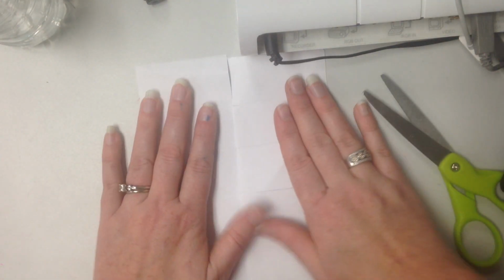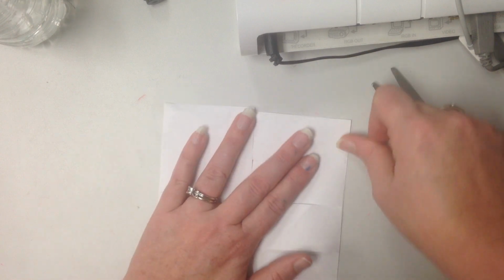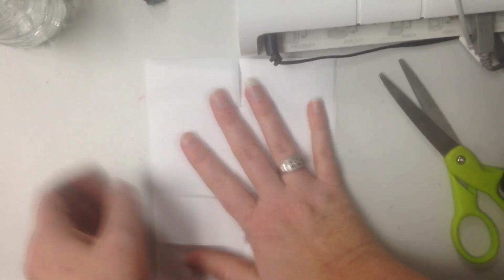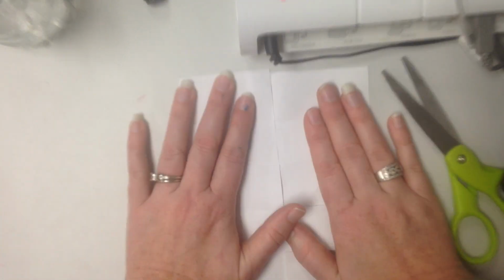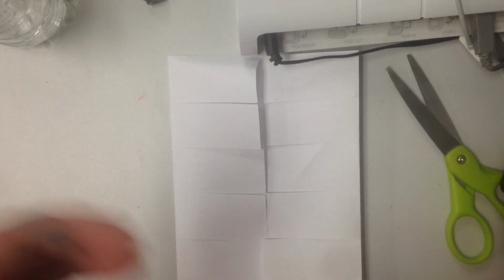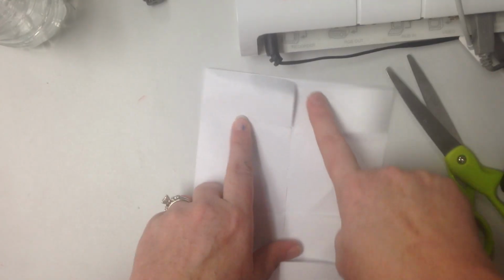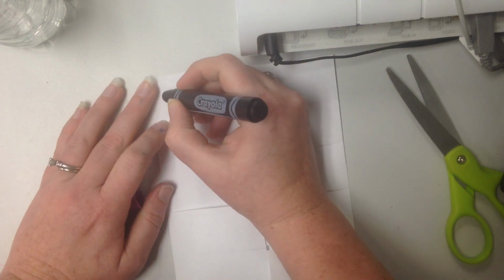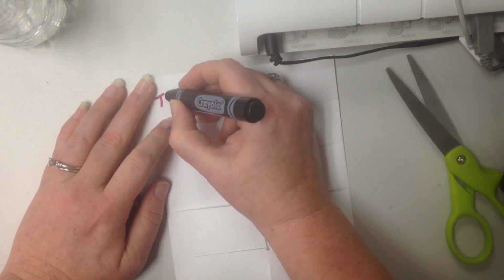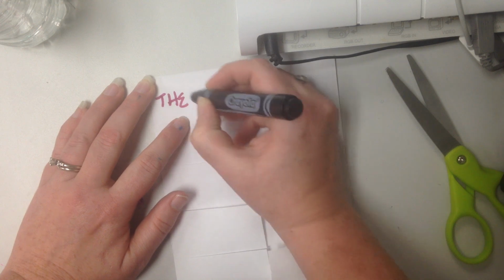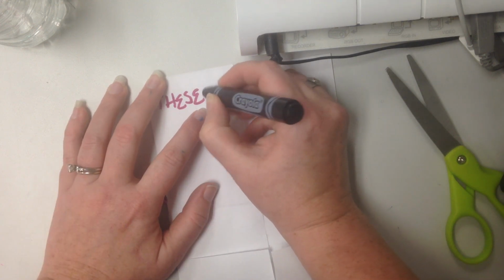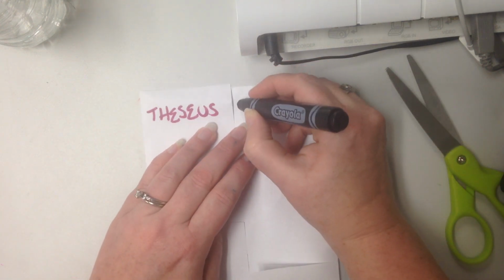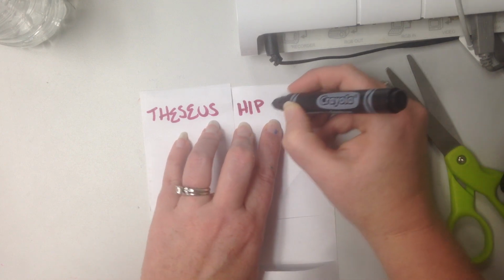Okay, so this creates the barn door effect where it goes back and forth and you have those nice creases. This can obviously be pasted into a journal later on. Your task is to analyze characters: 2 sides, 2 characters, and the relationship. I'm going to give you an example. I'm going to put Theseus on here, writing in all caps so you can see it, and Hippolyta.